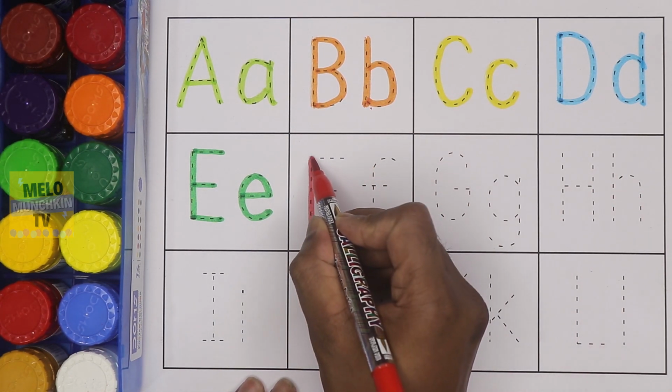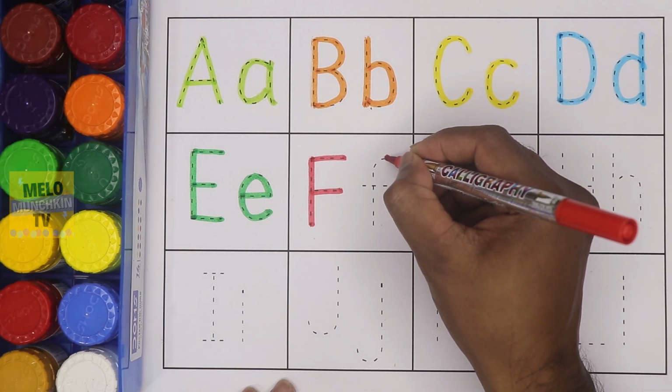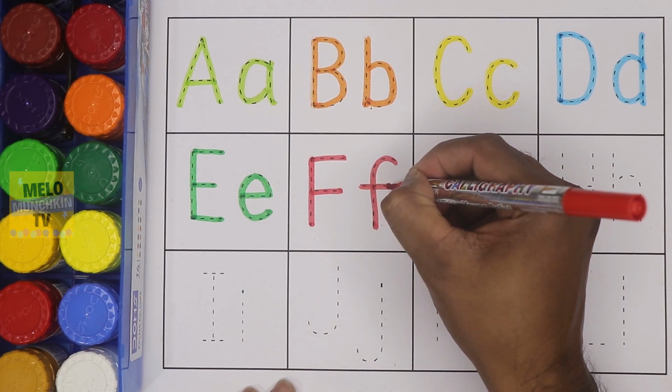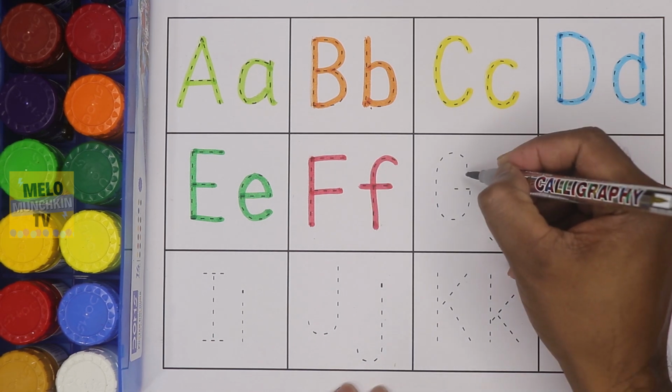Next I'll choose red color and write the letter F. This is capital letter F. F for fish. This is small letter F. F for fish.